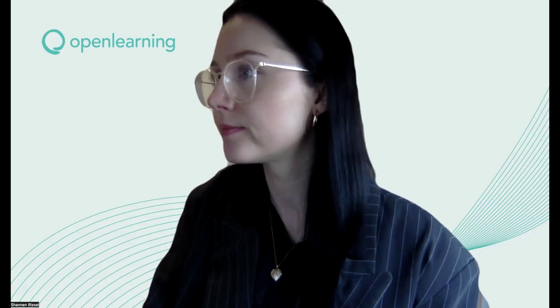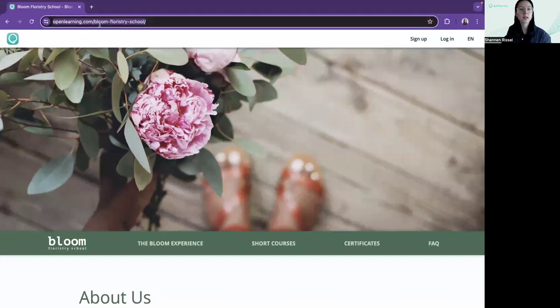This will be www.openlearning.com/your institution portal name. Here is an example: openlearning.com/bloom-floristry-school. Please note that once this portal URL is created, it cannot be changed. The first step is to ensure that you as a subscription owner or administrator is logged in to OpenLearning.